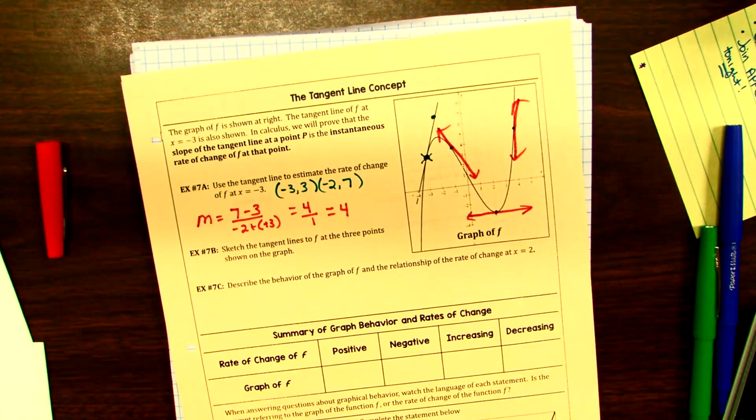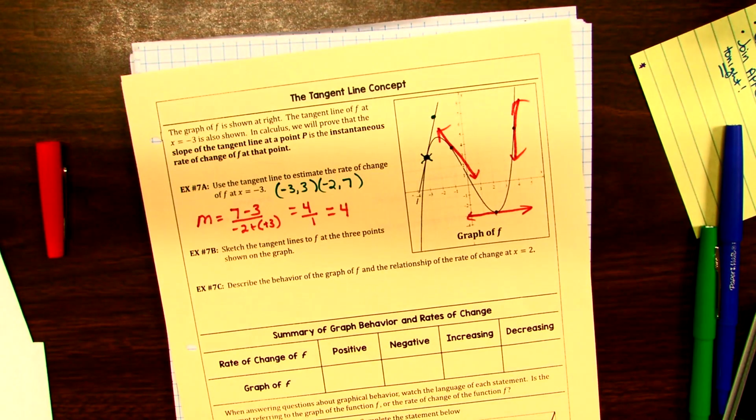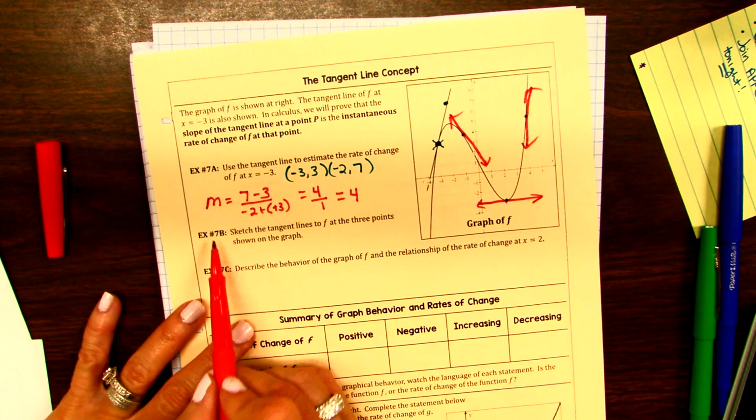It doesn't matter. The only thing I want you to get out of that is what a tangent line is. It touches a graph, a curvy graph, at one single point, no other point. These are all independent of each other. Don't overthink it. Okay. So that was part B.